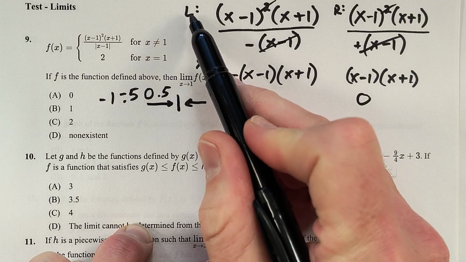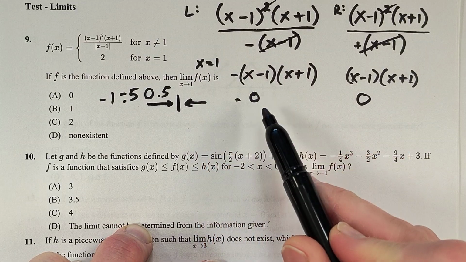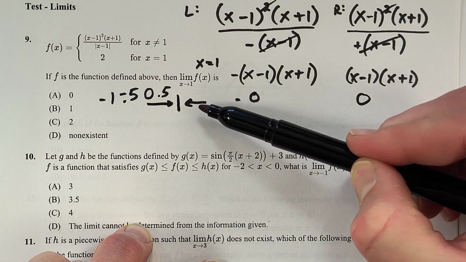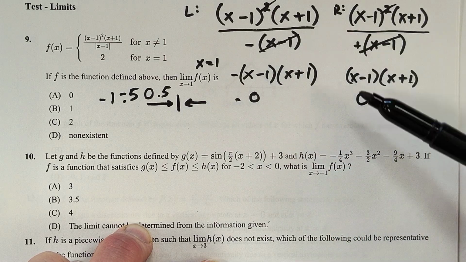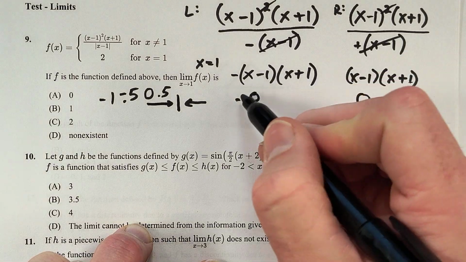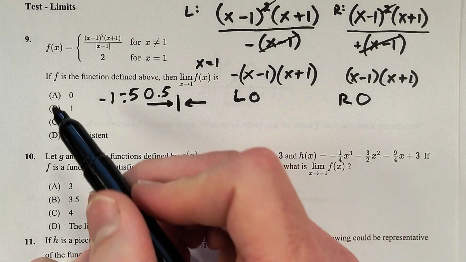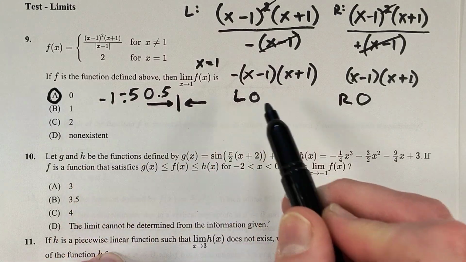Okay, so the limit as we approach 1 from the left is 0, and the limit as we approach 1 from the right is also 0. So as we approach from the left it's 0, as we approach from the right it's 0, well, that just means the limit is 0 since they're the same.